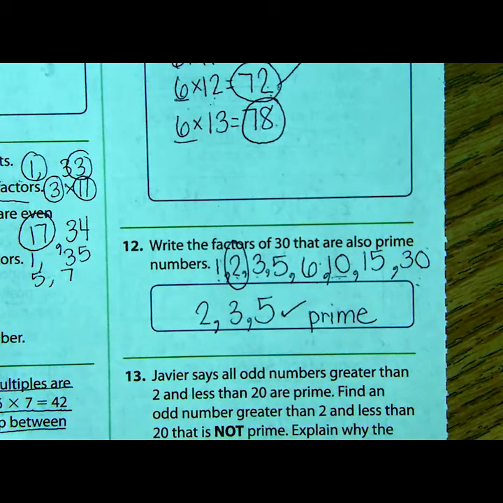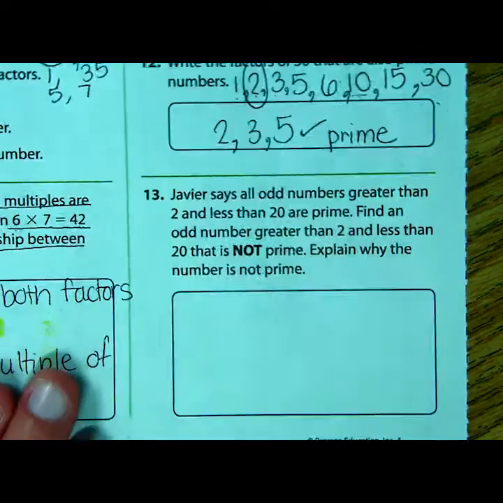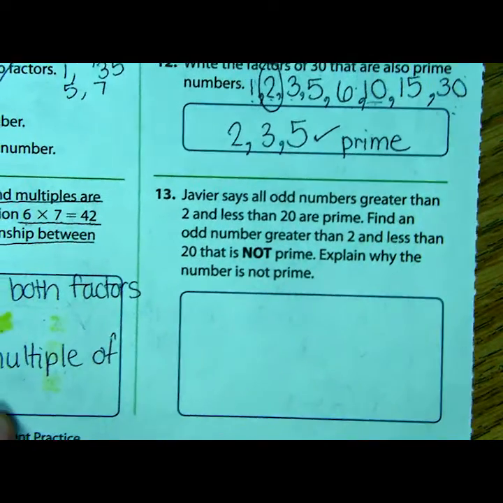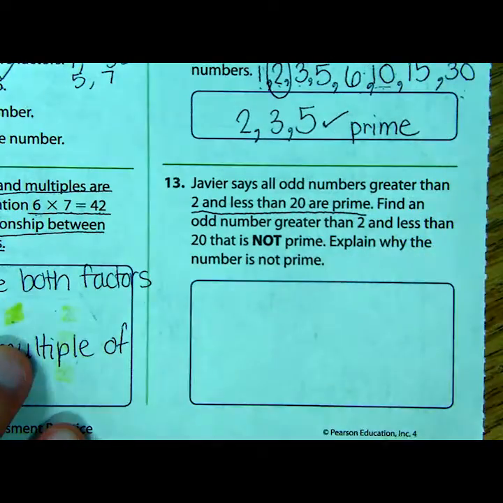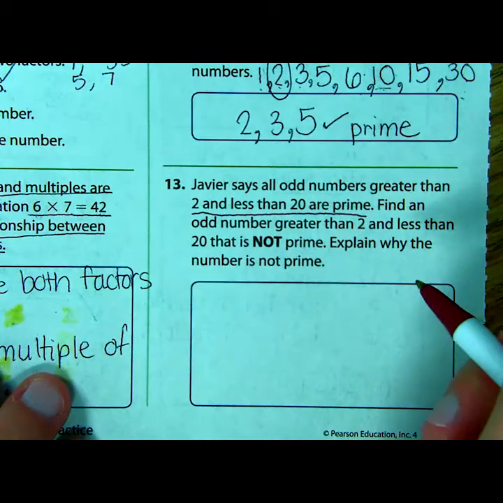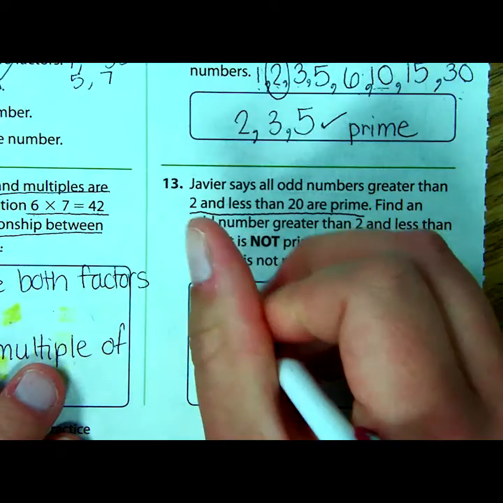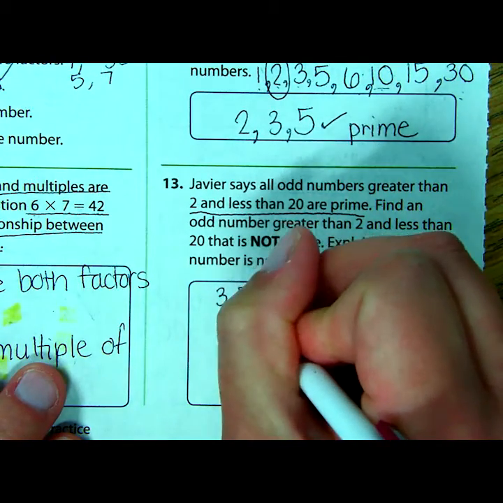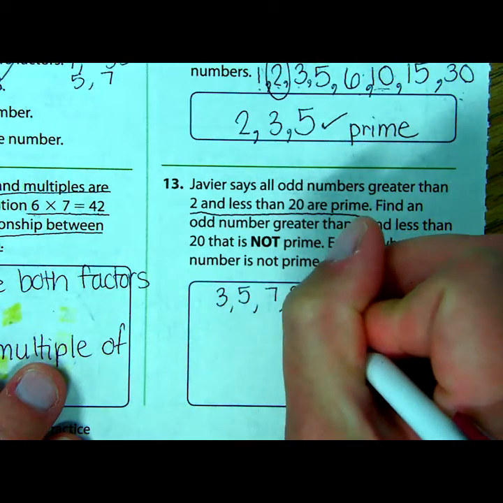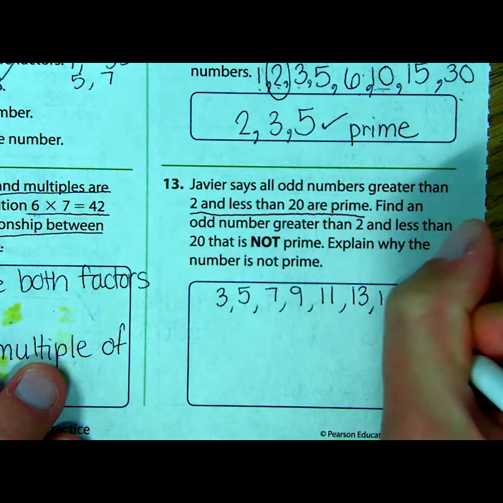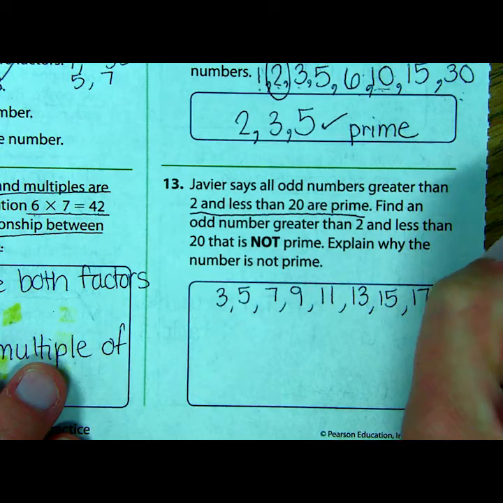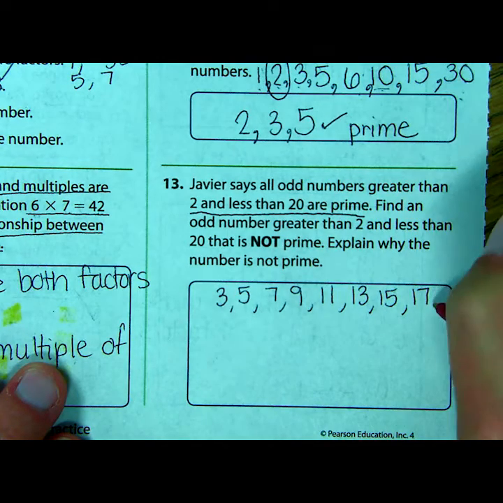Last one. Javier says all odd numbers greater than 2 and less than 20 are prime. Well, let's list the odd numbers. That would be 3, 5, 7, 9, 11, 13, 15, 17, and 19.